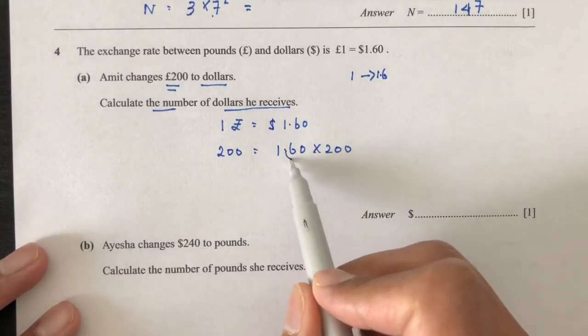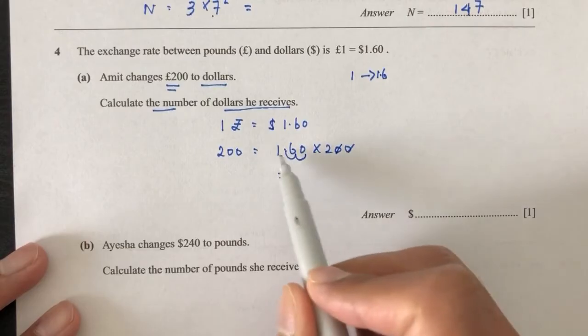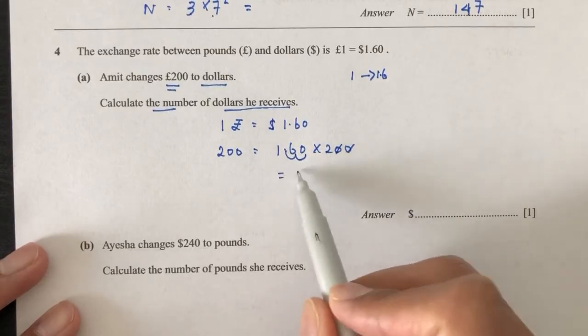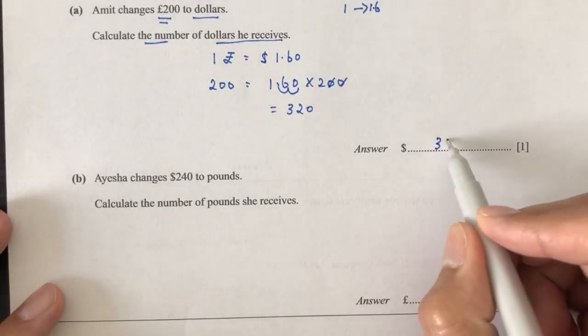So we move 2 decimal places. We cut 2 zeros here. We have 160 times 2, that will be 320. So the answer for part A will be 320.